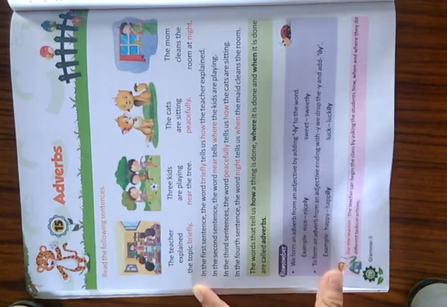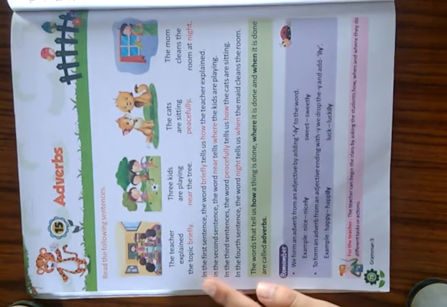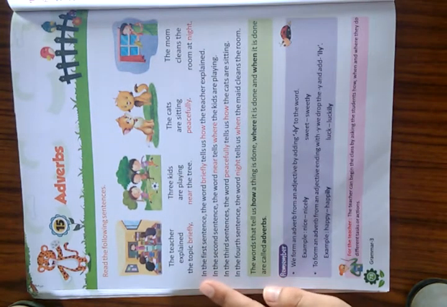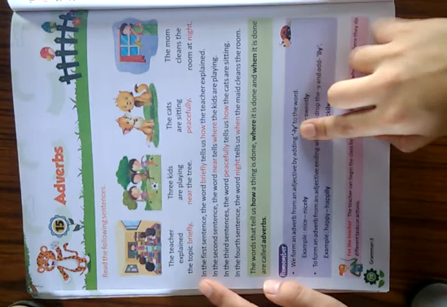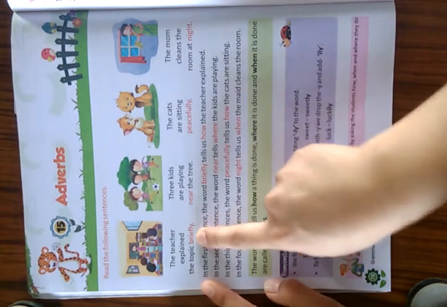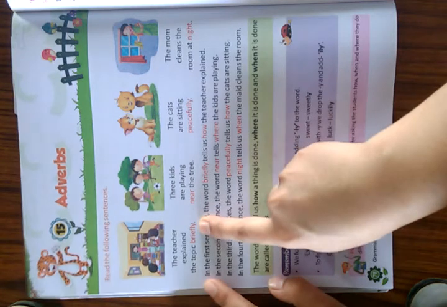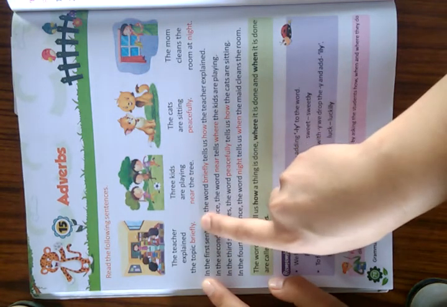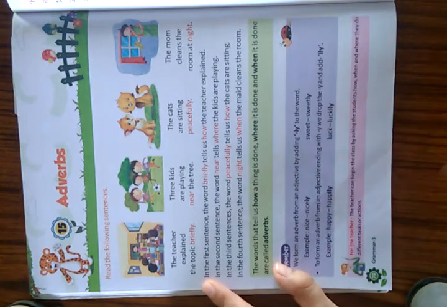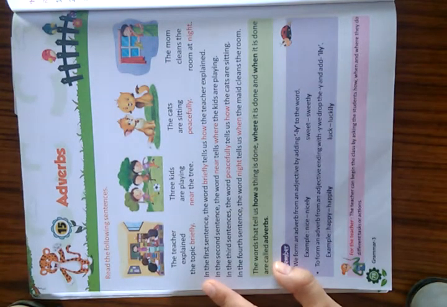So that is the reason whenever we want to form an adverb from an adjective, we add ly. Here you can see brief is just an adjective, but here we are adding ly. That is the reason it is now an adverb. To form an adverb from an adjective ending with y, we drop the y and add ily.